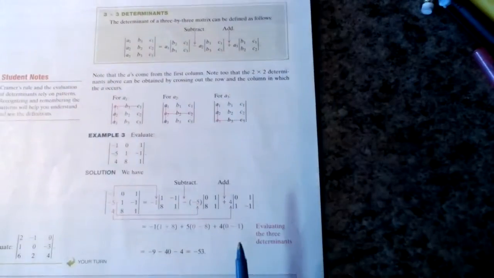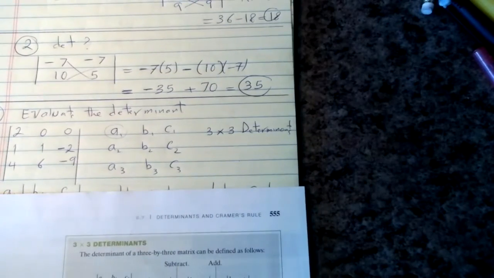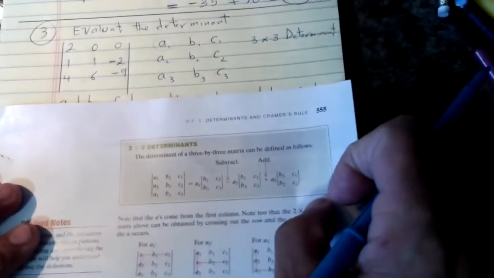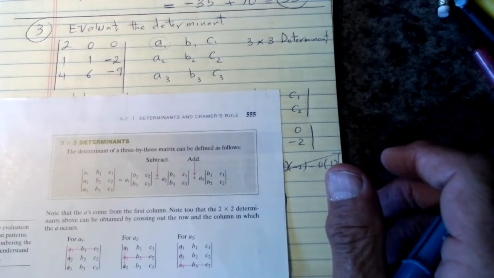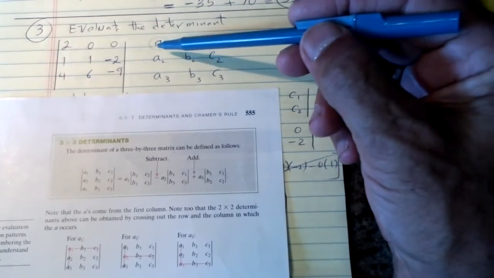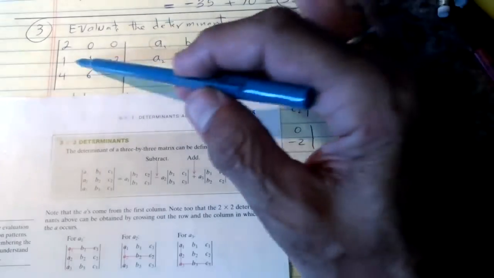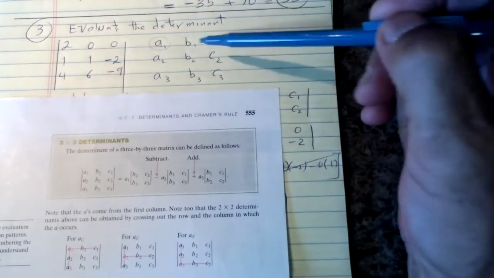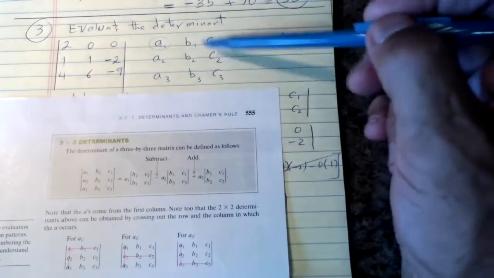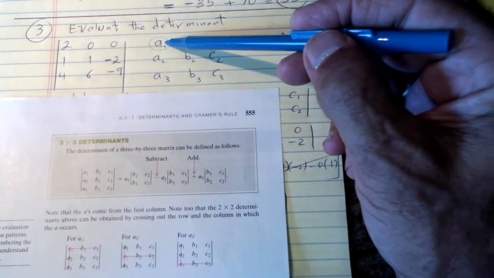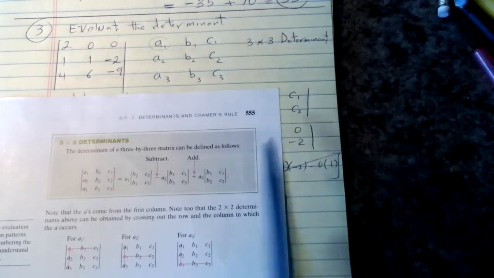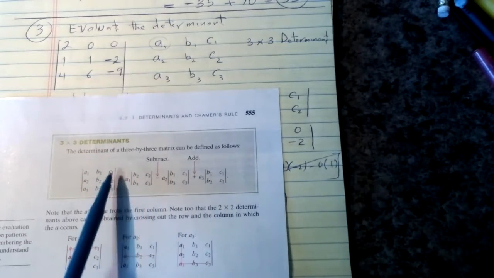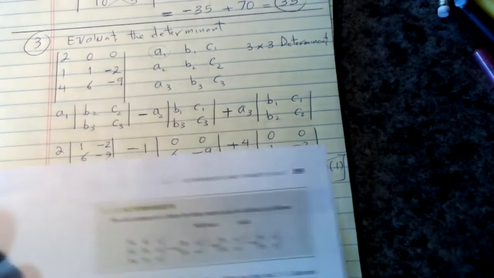2, 0, 1, 1, -2. See, this is a 3 by 3 matrix, right? So here, what is A1? 2. What is A2? 1. A3? 4. B1, 0, B2, 1, B3, 6, and so on. So first, you need to identify your A1, A2, A3, B1, B2, B3, C1, C2, C3. Then all you need to do is take all those numbers and plug them in here for all these values. When you do that, this is what you see.